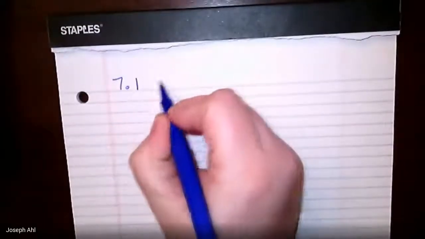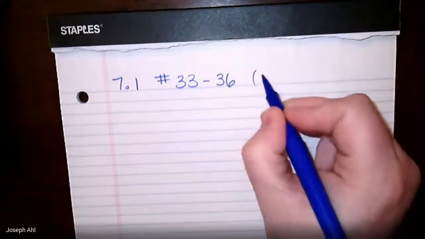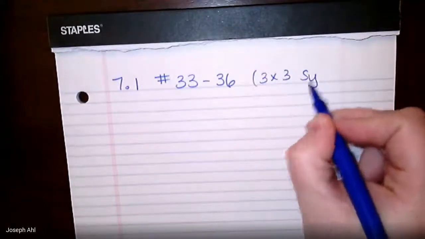What I'm going to write down quick for you now is the suggested problems in the textbook, aka your homework. So let me see if I can find that sheet here. I'd like you to, and this is on the website, but take a look at 7.1, numbers 33 through 36. These are all going to be 3x3 systems.